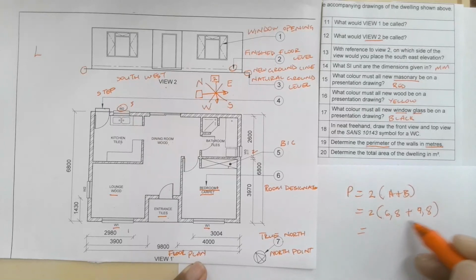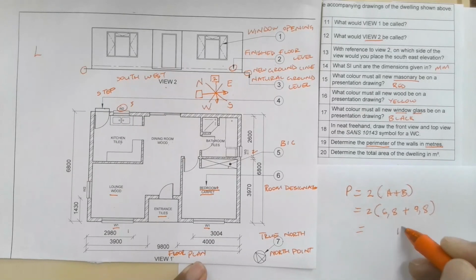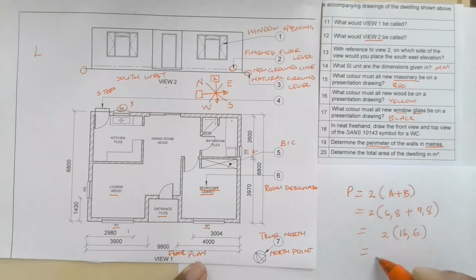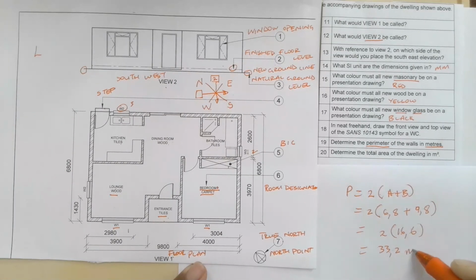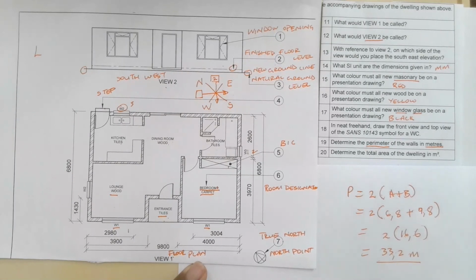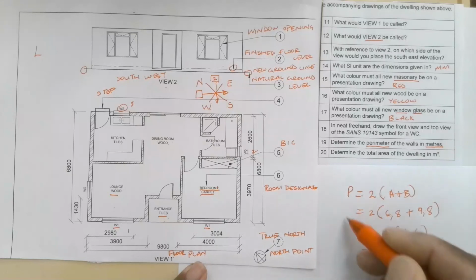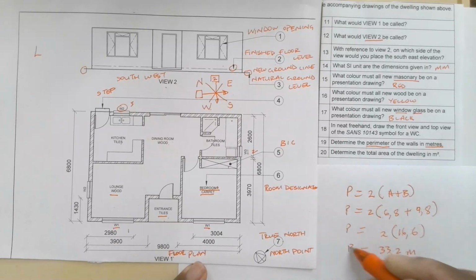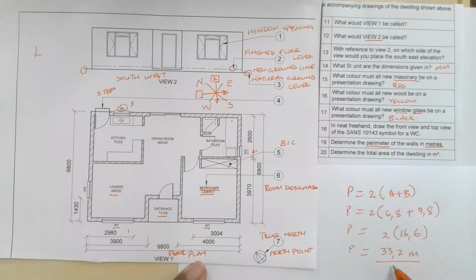Then we simply add these two, which gives you 16,6, and then we multiply them by 2. Then we get 33,2 in meters. This will be your final answer for the perimeter. So P, or the perimeter for the house, is equal to 33,2 meters.